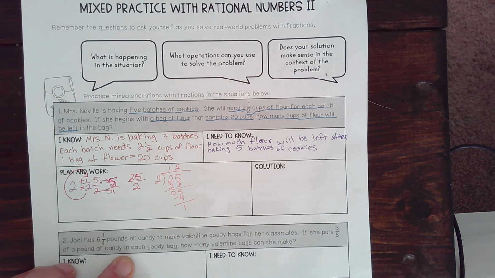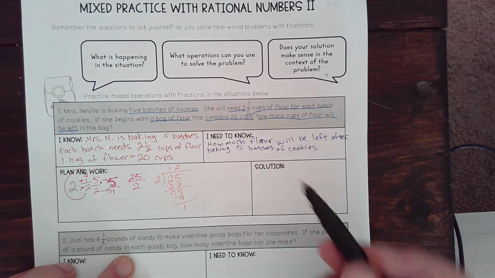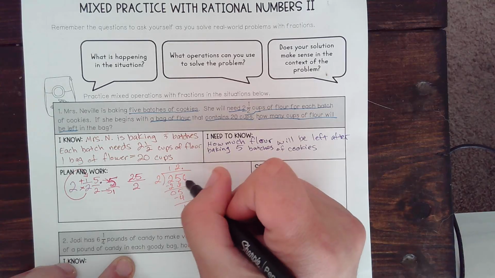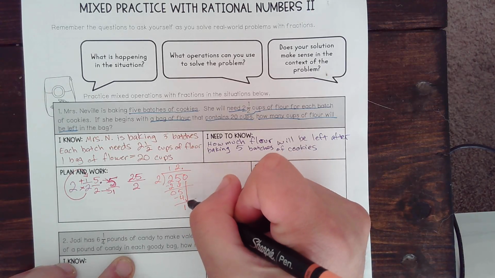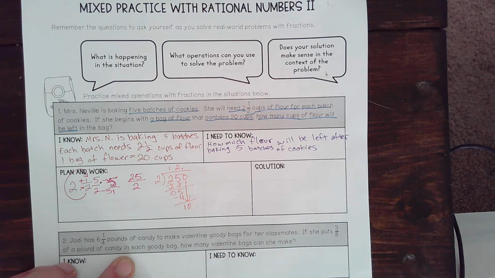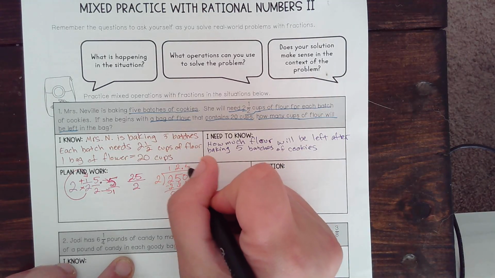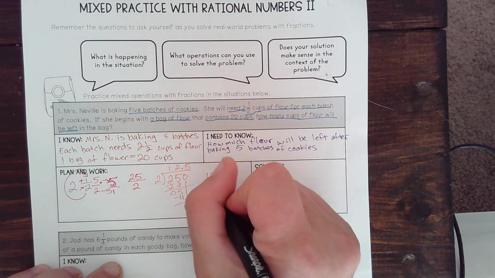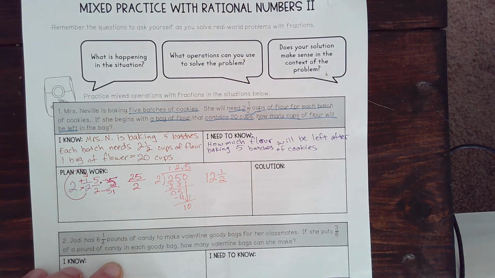Now, this is a part where if you get stuck, remember you can always add a decimal, and that allows you to put a 0 here and bring it down. And of course, 2 can fit into 10 5 times. So she's going to have to use 12 and a half, and we'll write it as a fraction, 12 and 1/2 cups of flour. But it said that she also is using 1 bag of flour.